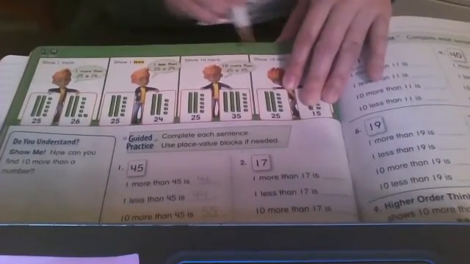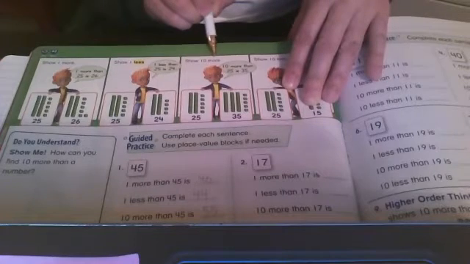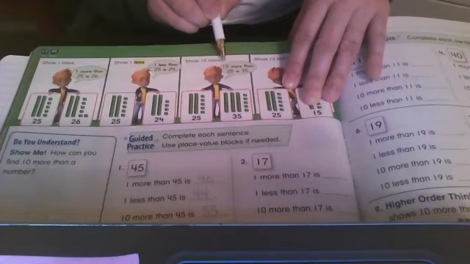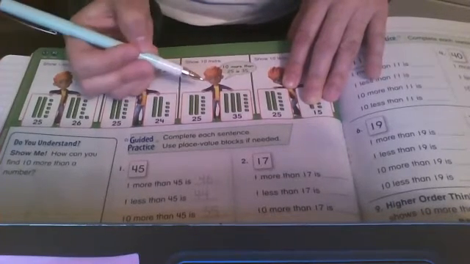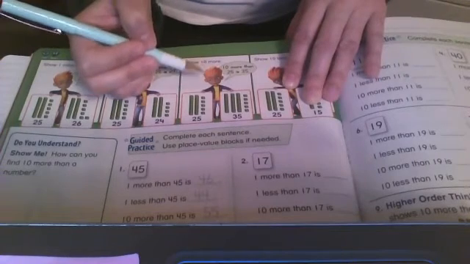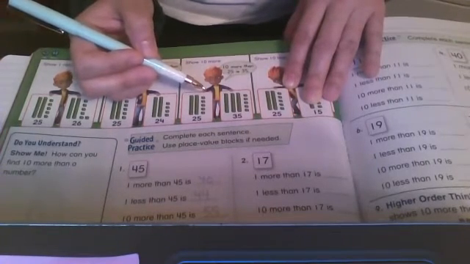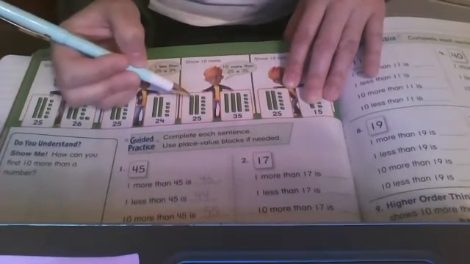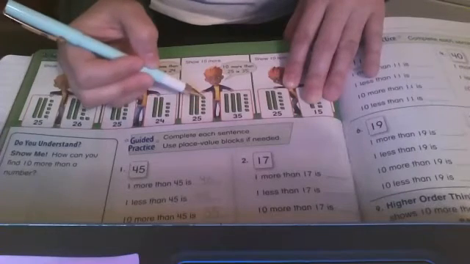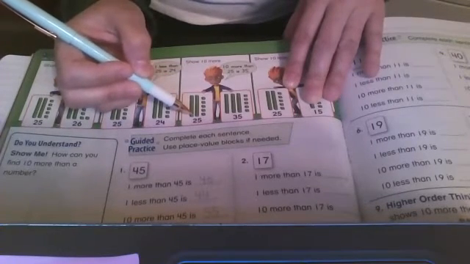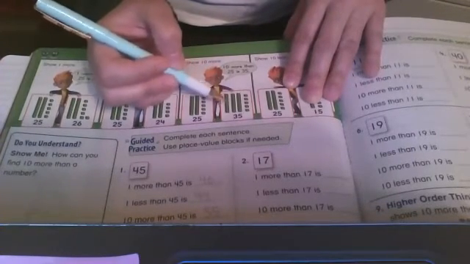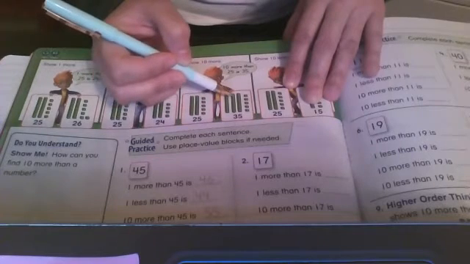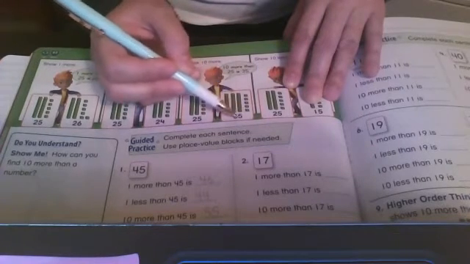In the next 2 boxes, he's asked to show 10 more. So to add 10 more, you're going to need to add an additional rod. You're going to need to put 1 more in the tens place. So we have 25 here, 2 tens and 5 ones, that's 25. And for 10 more, they add another 10. So now we have 10, 20, 30 plus 5 is 35.